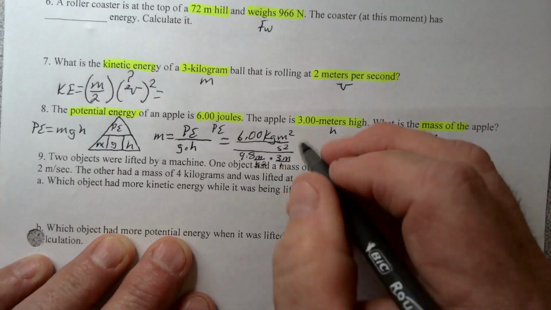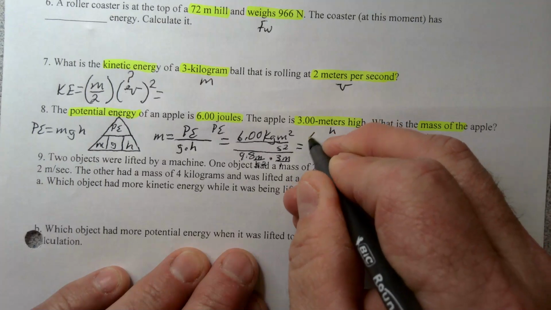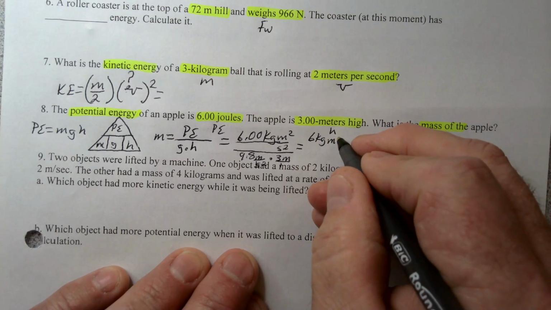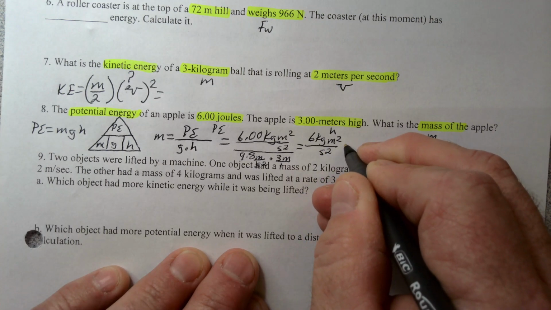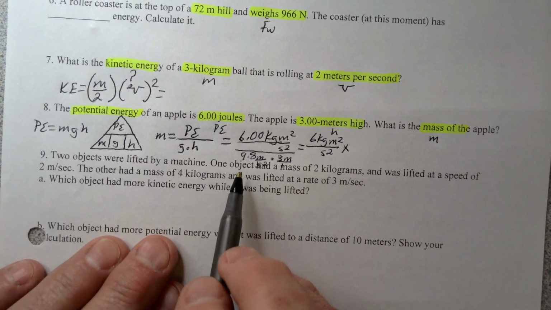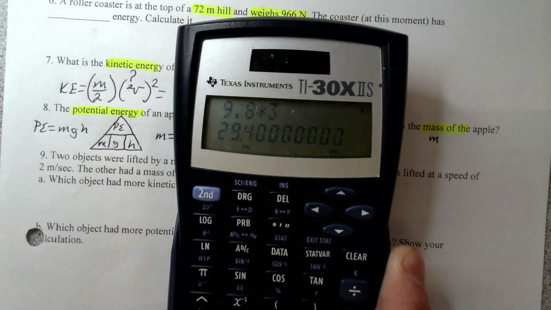So 3 meters over 1. So if you take the 9.8, we're going to put an equal sign, and then you would work this out by saying, okay, this is 6 kilogram meters squared divided by seconds squared. And we're going to multiply this by the reciprocal of the bottom one. So if you take 9.8 and you multiply it times 3, I didn't do this on the other video, so we'll do it on this one. So 9.8 times 3, I get 29.4.